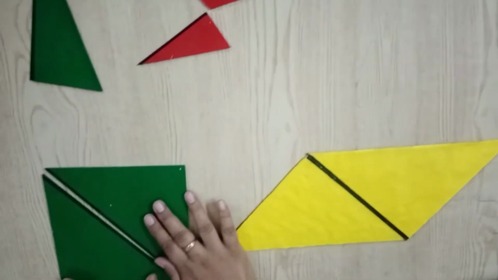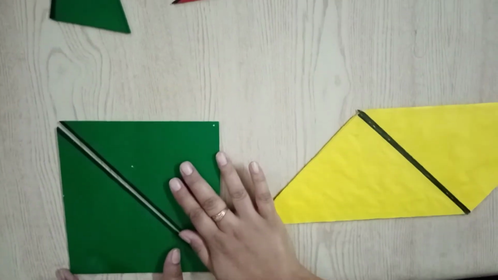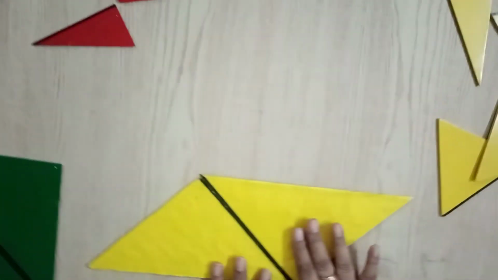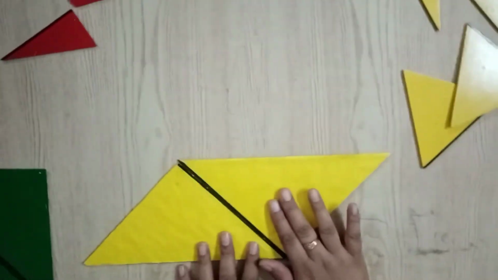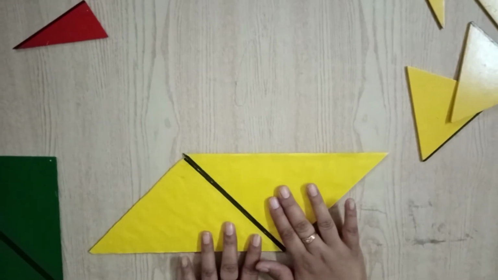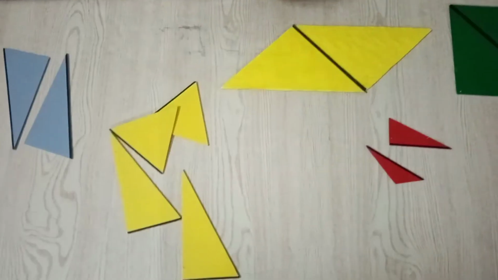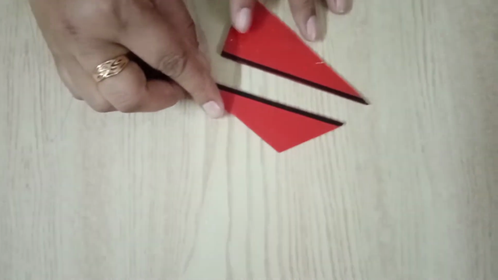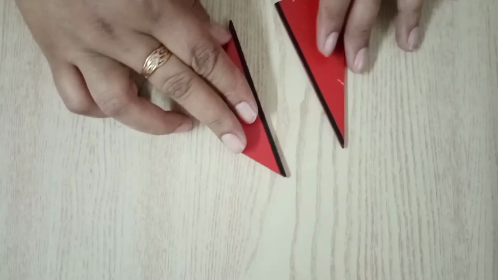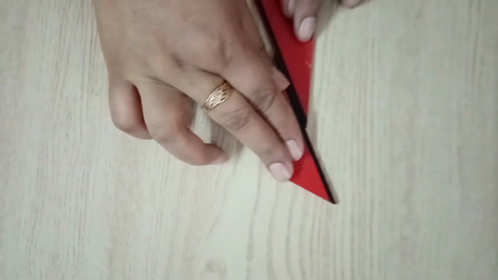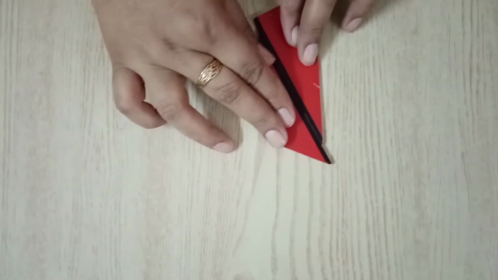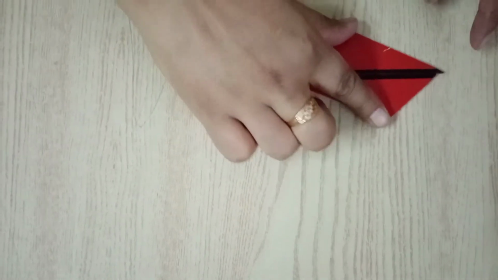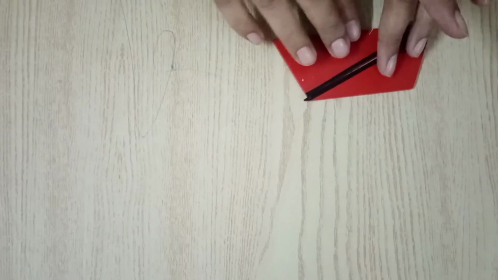Two isosceles triangles are also making one big square. Two isosceles triangles can also be used for making a parallelogram. Now we are working with these small beautiful triangles. Let's see which shape these two triangles are making. When we combine these two triangles with guideline, they are making one shape. This is called trapezoid.